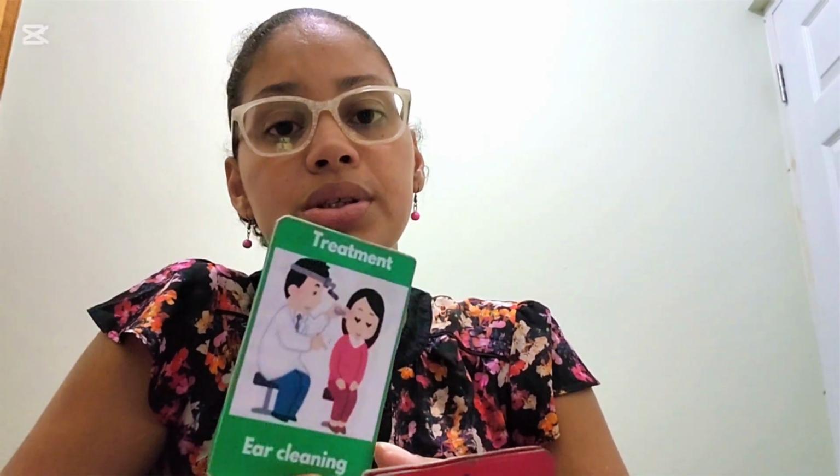Treatment, ear cleaning. So you explain to the child that they could go to the doctor to have the ear cleaned or flushed out from the infection. Medicine such as antibiotics or painkillers may be used to rid the infection.